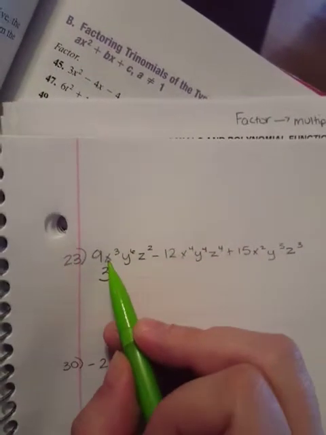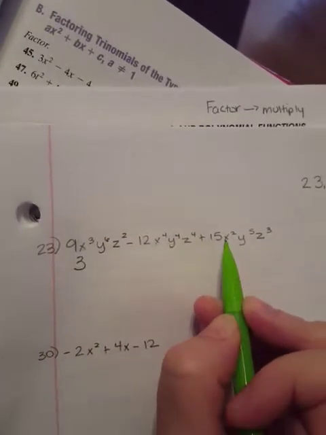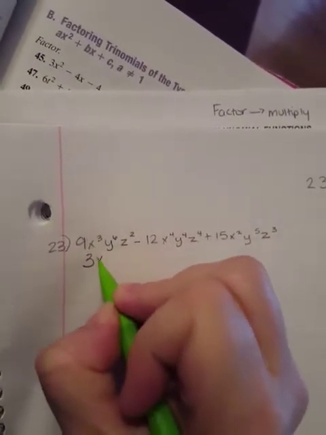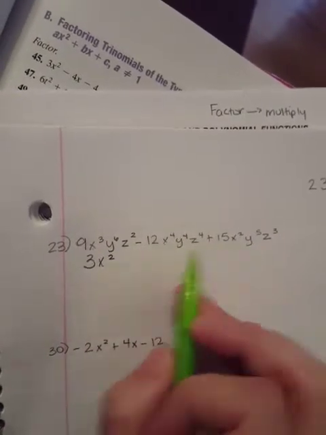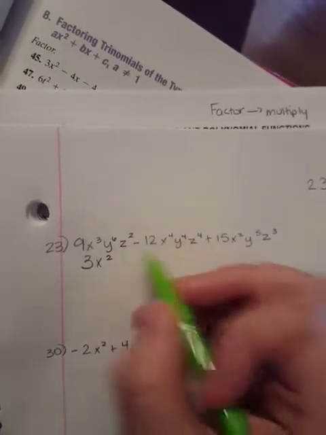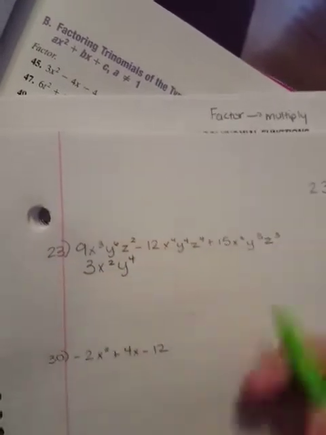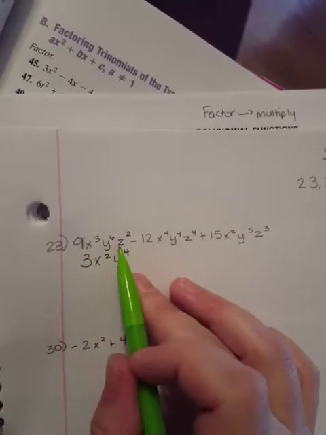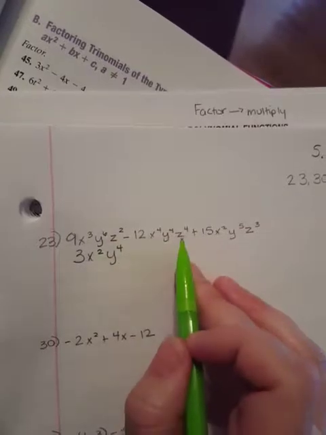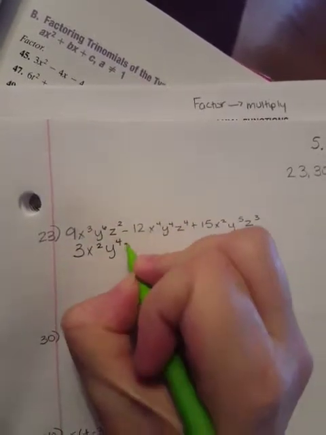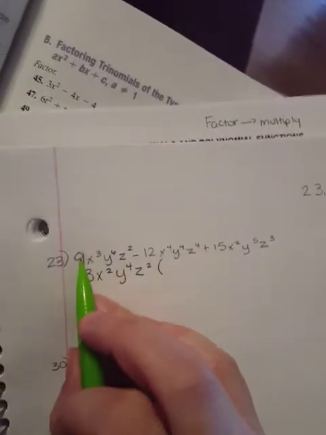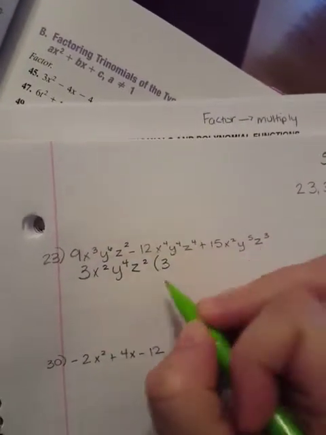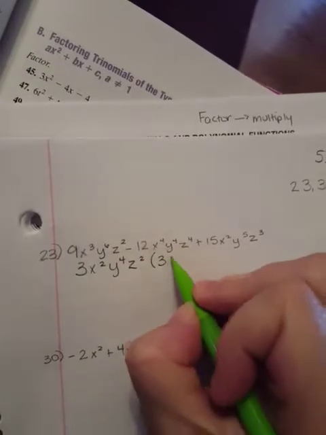So I'm going to take my 3, and it looks like they all have x's, the smallest being x squared. They all have y's, which the smallest y is 4, so y to the 4th. And the z looks like squared is the smallest, so we're going to do z squared. Okay, so 3 goes into 9 3 times. There's 1x left over.